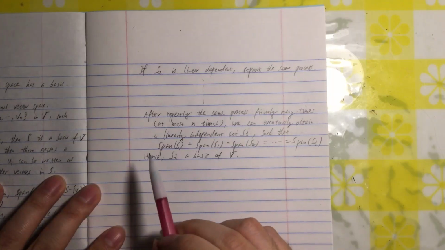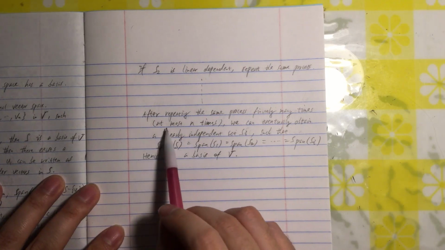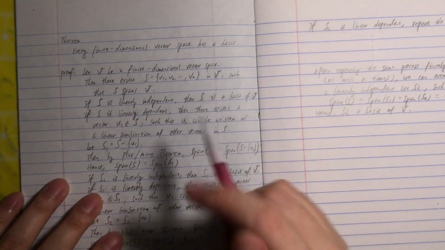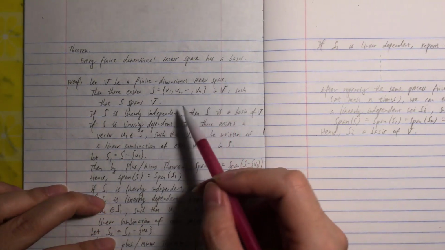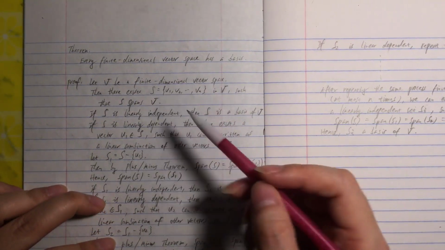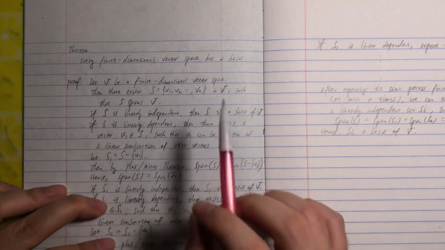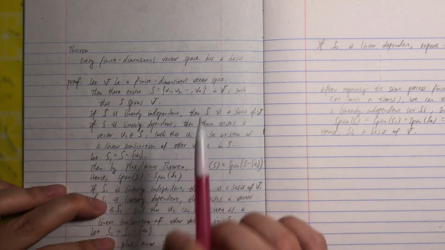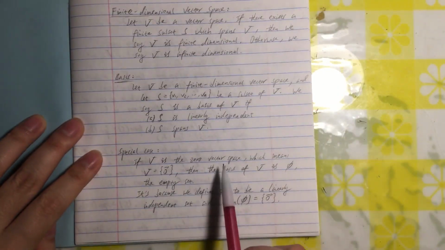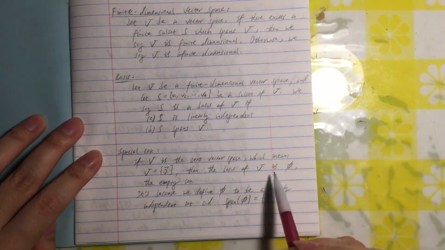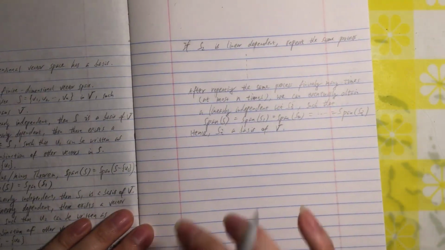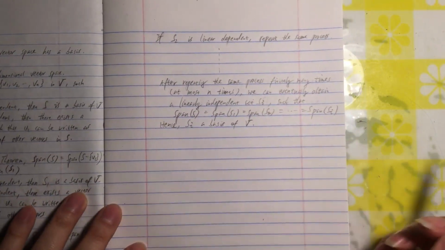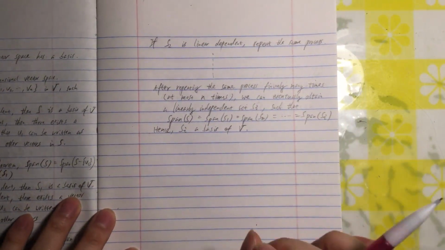And in the worst case, if we repeat the same process exactly n times, that means all vectors in S will be removed. If all vectors in S are removed, what's left is the empty set. Since V equals the span of the empty set, V must be the zero vector space. And we know that if V is the zero vector space, then the basis of V is the empty set. So every finite dimensional vector space has a basis. Let's complete the proof. Every finite dimensional vector space has a basis.